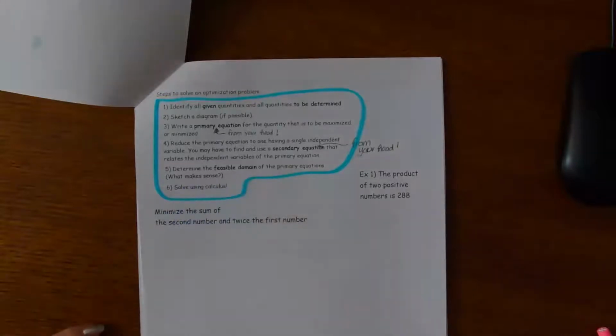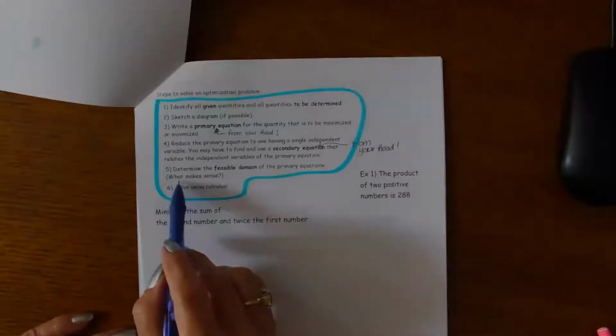Then we'll determine a feasible domain. How big can X be? How small? We know that if we're looking for dimensions, we can't have a negative answer, right? You can't have a box that's -5 inches long. So we don't even worry about those. We kick out negatives. What makes sense?